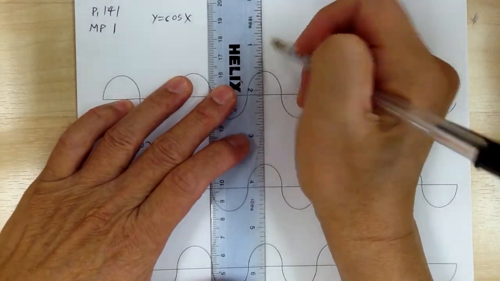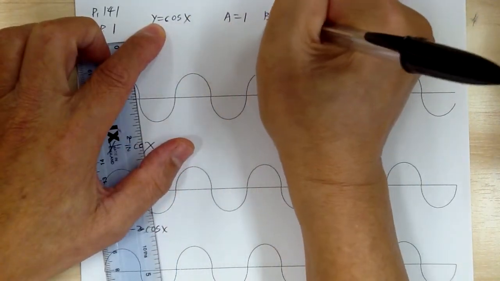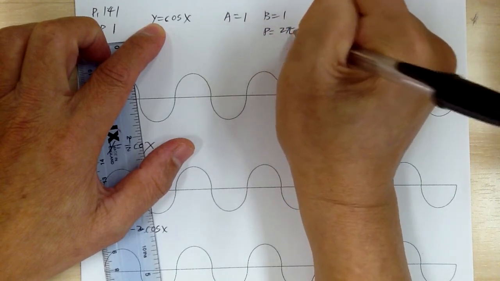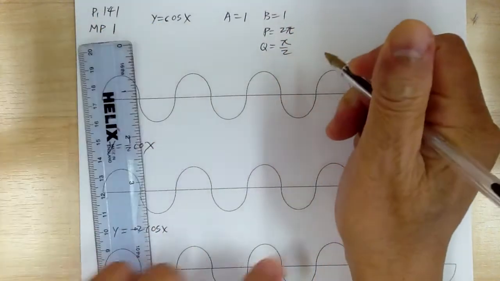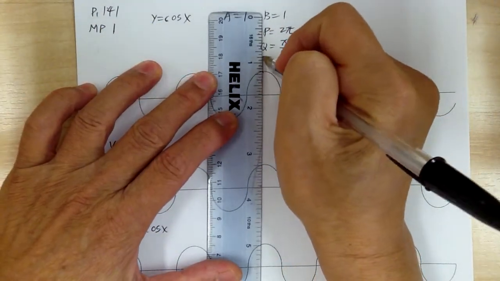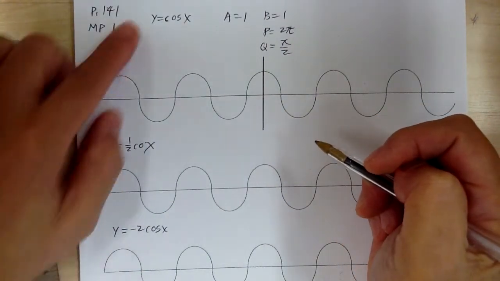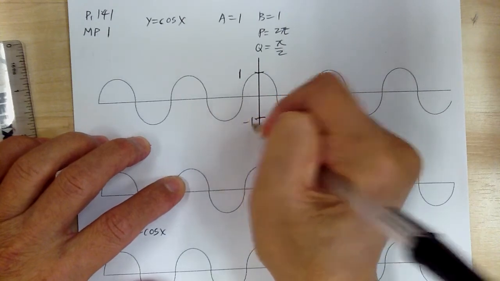The cosine, again, A equal to 1, B equal to 1, period equal to 2 pi over B, so it'd be 2 pi, and the quarter is 1/4 of that, which is pi over 2. For the cosine, it starts right over here. And the amplitude is 1, so this is 1. And over here, this is -1.